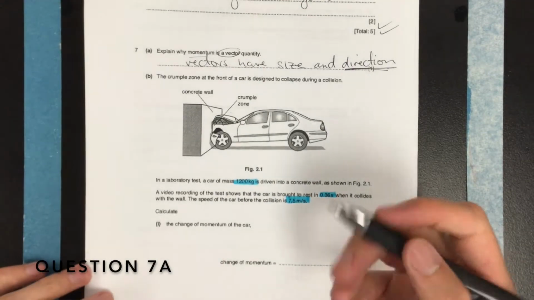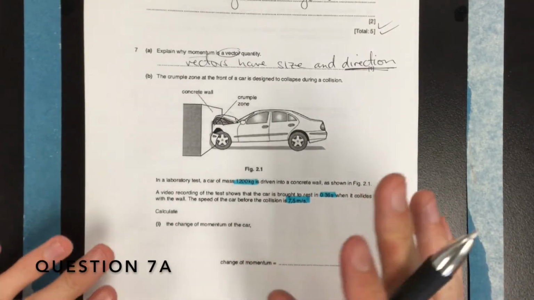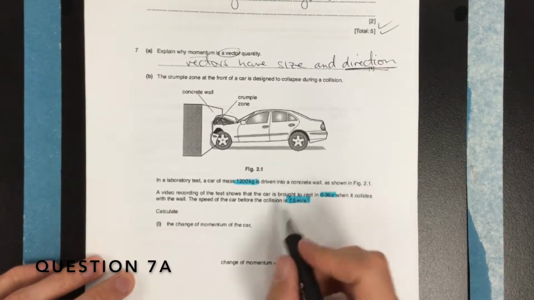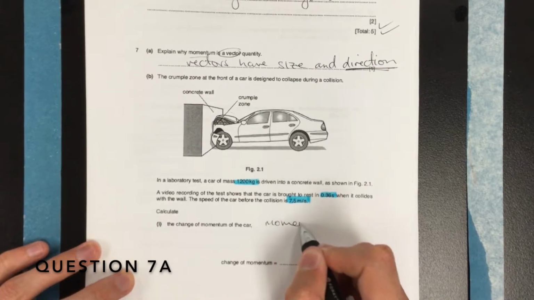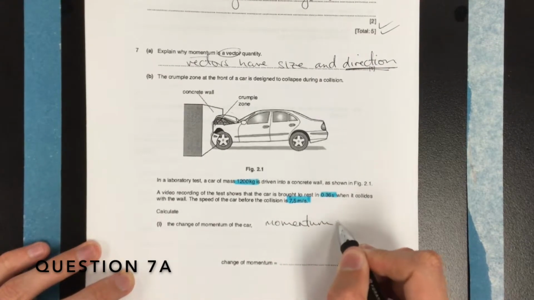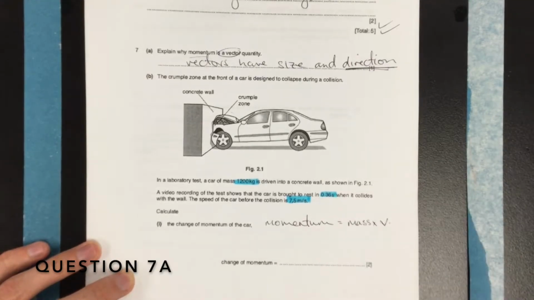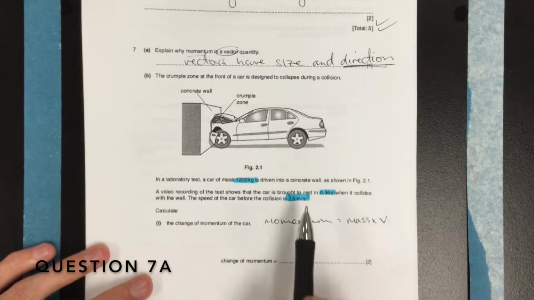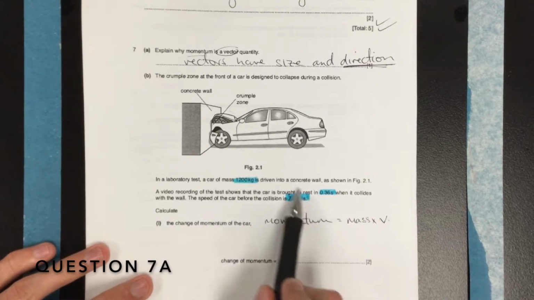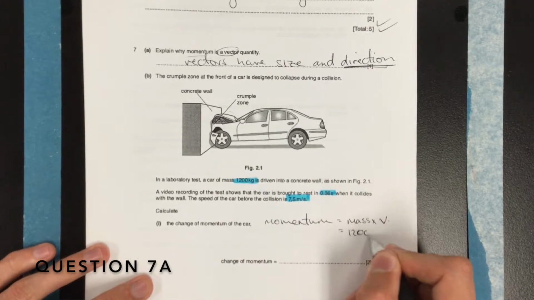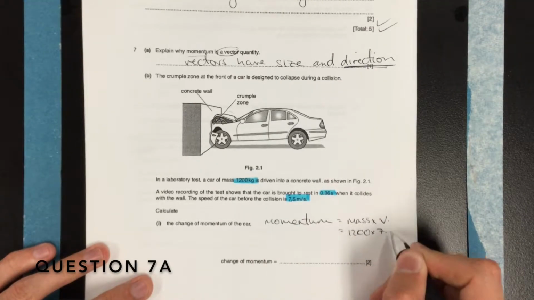Remember, let's not even worry about the change bit first, let's just do momentum. The momentum is the mass times the velocity. So the momentum of that car before the collision is 1,200 times 7.5.